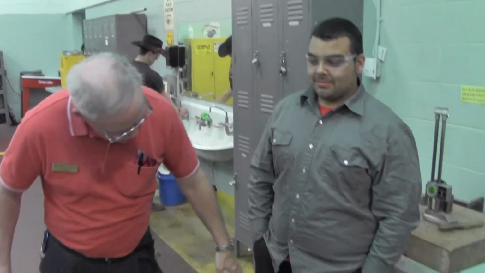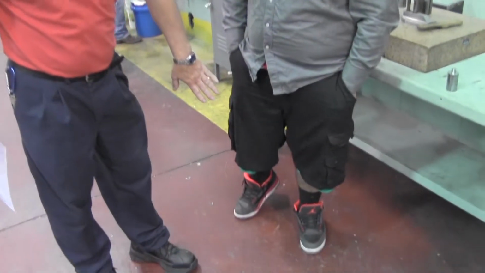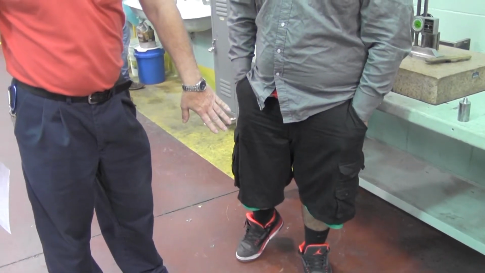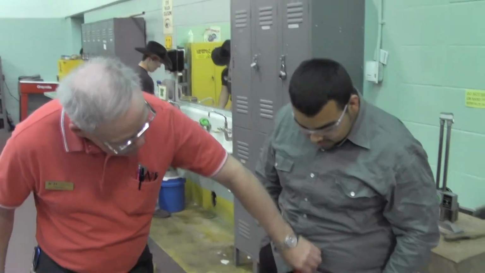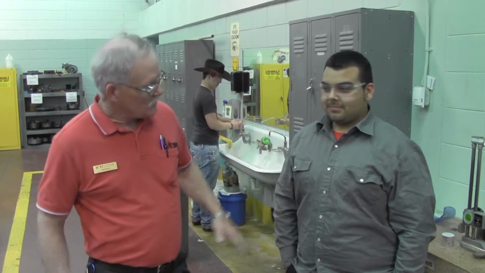Another thing I want to explain to you. You see this young man here? He has his proper glasses on, but you notice the pants he's wearing. This is not really the proper PPE you should be wearing in a machine shop. Shorts are a no-no. His shirt tail and sleeves are also out. They should be tucked in tight or close to your body. These are things you need to think about: proper PPE to be worn in a machine shop.